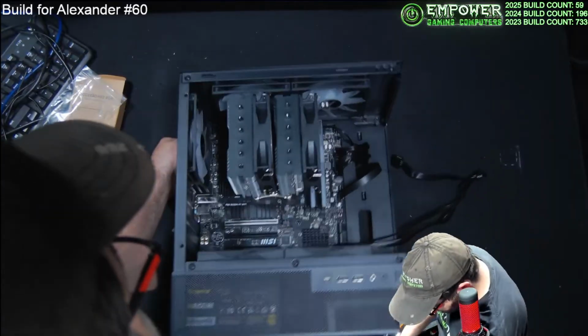We got it. I didn't destroy my hand. So that's a win.